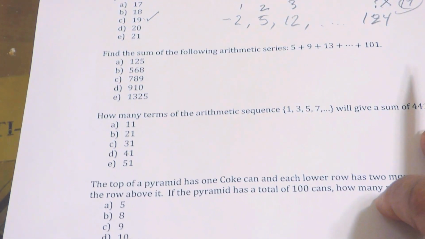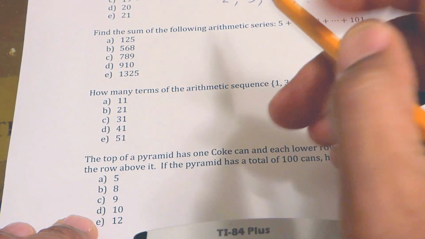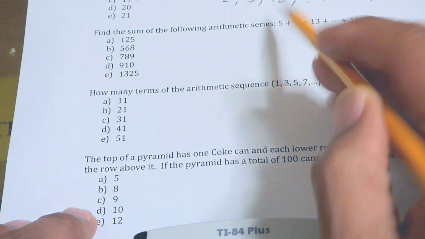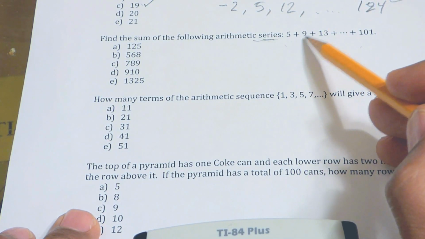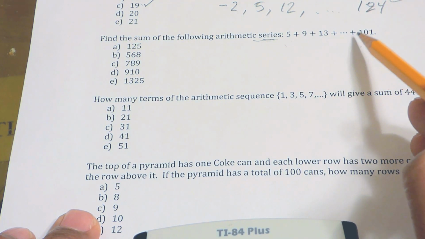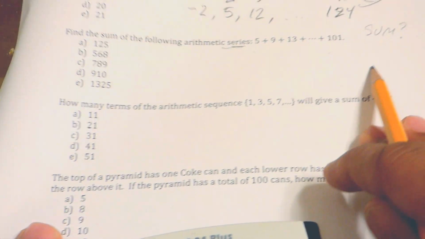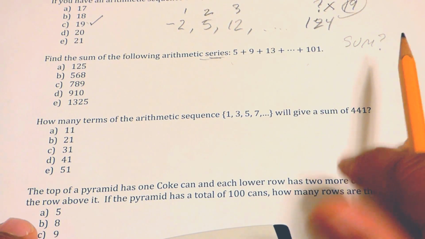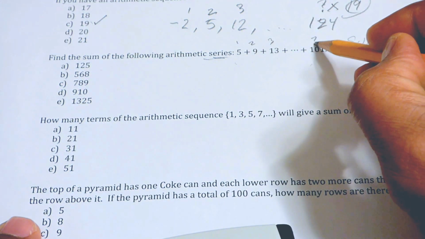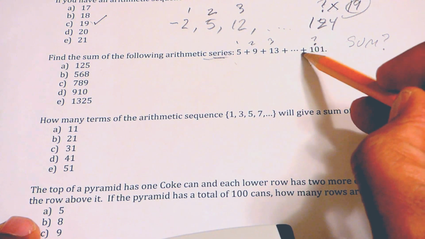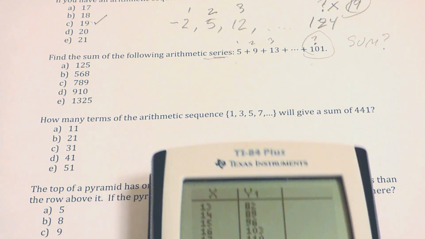All right, next one. Where are we here? All right, it says, find the sum of the following arithmetic series: 5 plus 9 plus 13 plus ... plus 101. What's the sum of this? That's what we're trying to find. All right, so you know, this is a first term, second term, third term. We don't know what this term is over here, so we need to find that. So again, we can let that be x.